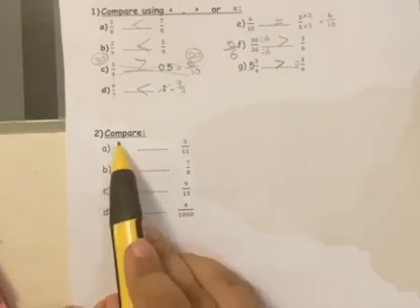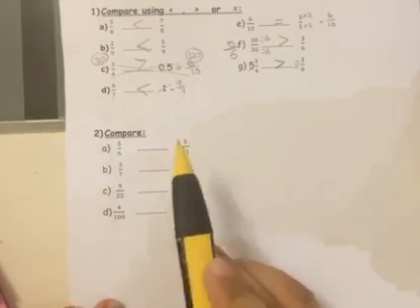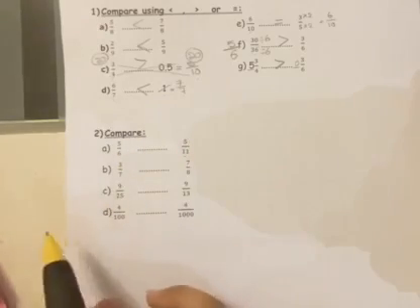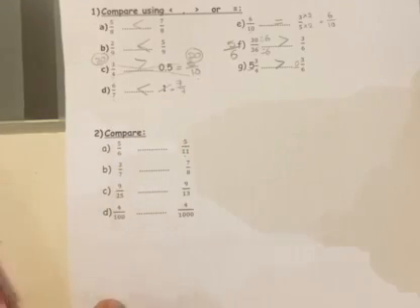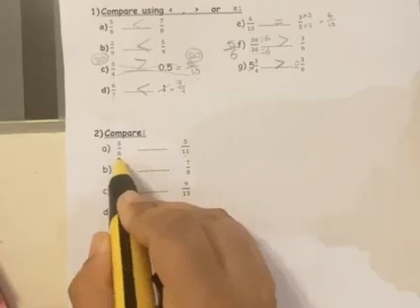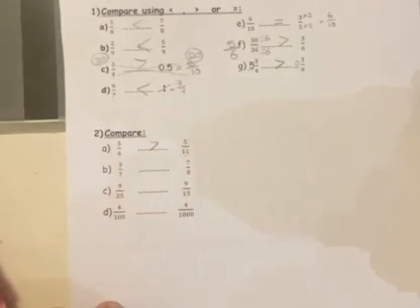Here, 5 over 6 and 5 over 11. I have the numerator, it's the same. So this is crazy. Crazy, it means that the smaller number is the bigger one. So 5 over 6 and 5 over 11, this is crazy, so I will choose 5 over 6.